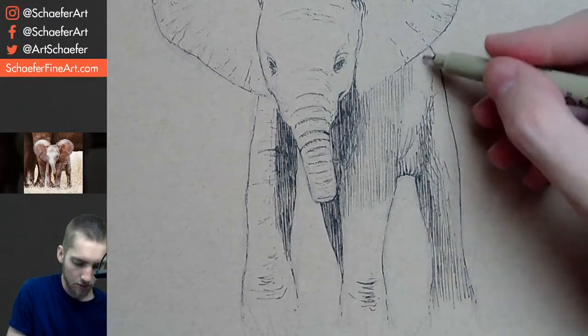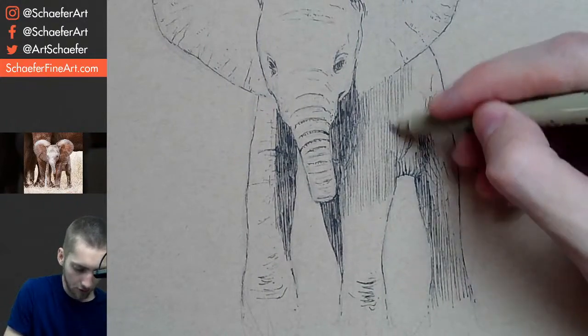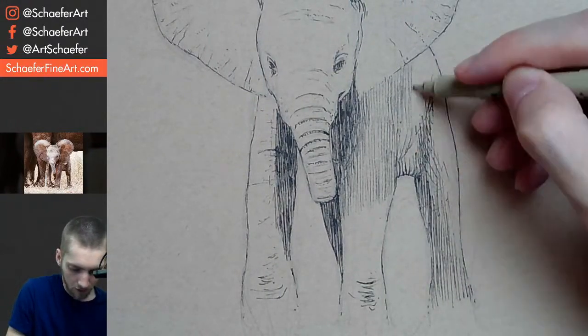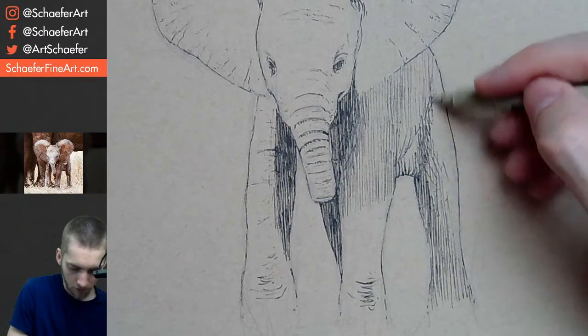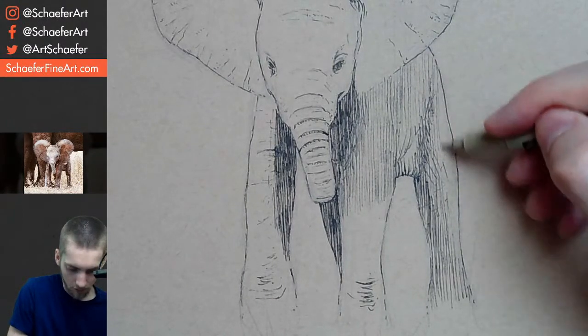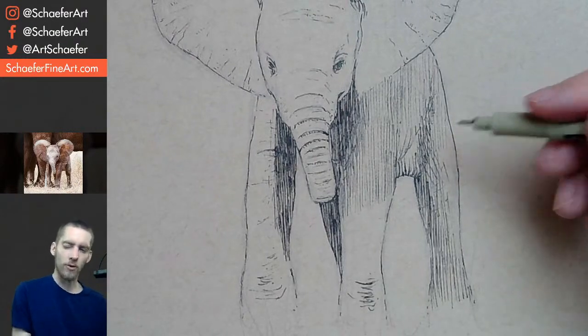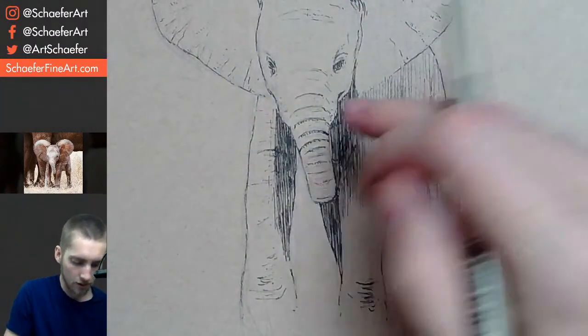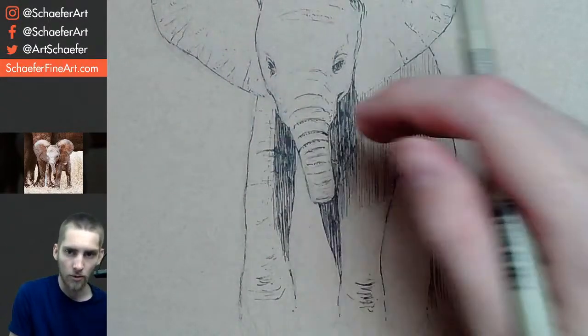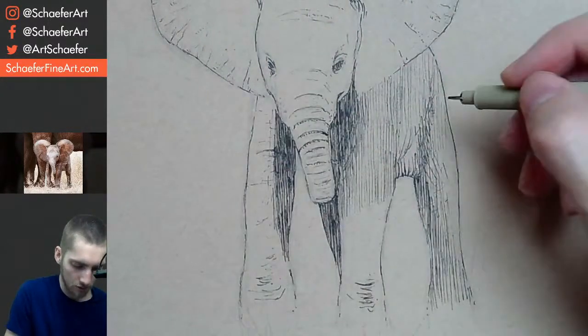make the lines a little more dense around there, give more of a smoother transition. And as it gets to this backside, remember there's more reflected light back there, so it's a bit lighter. There's almost no shading there, but when I squint at it, it is pretty dark compared to the head. And the light of the head is the tone of the paper. So everything else has to be darker than that.